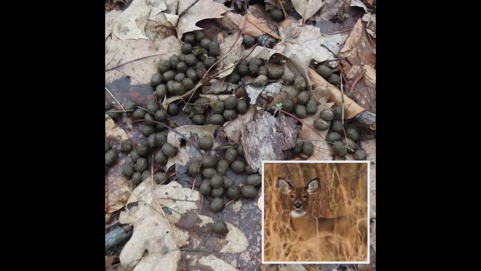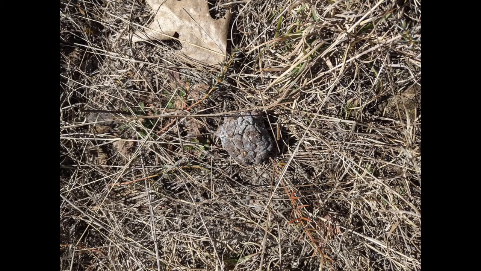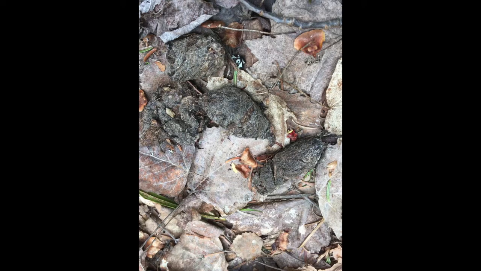Many mammals can be identified by their scat or their droppings. On my walk I saw lots and lots of white-tailed deer scat, as well as this one, which I believe to be a red fox.